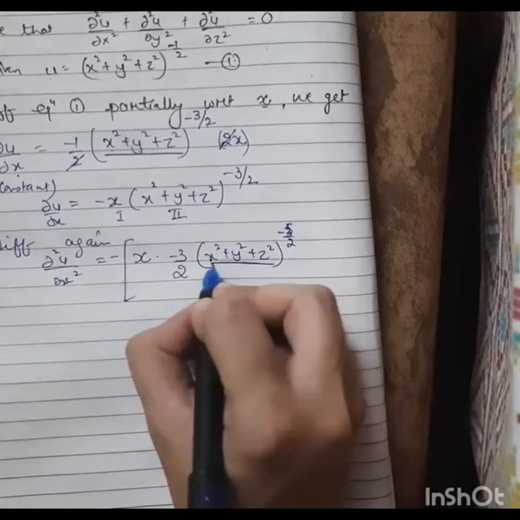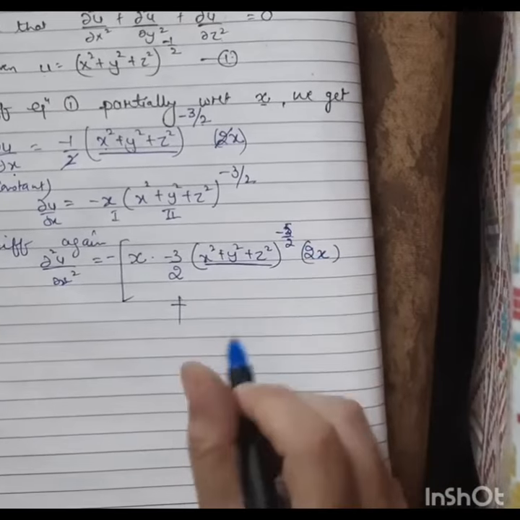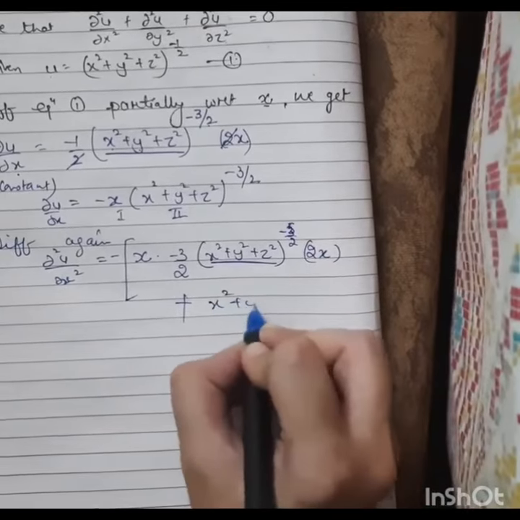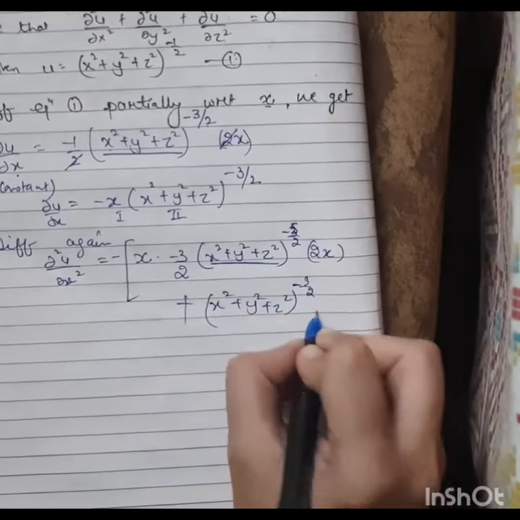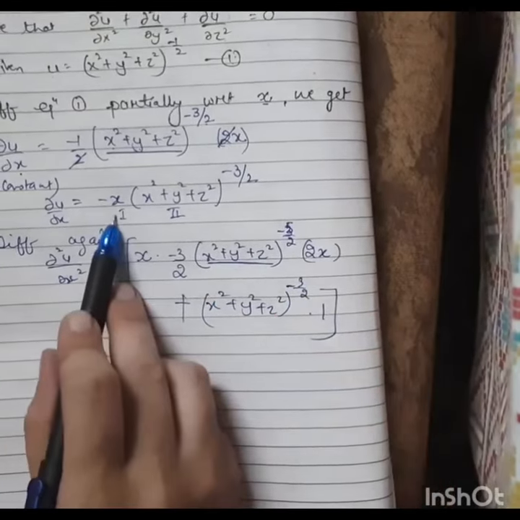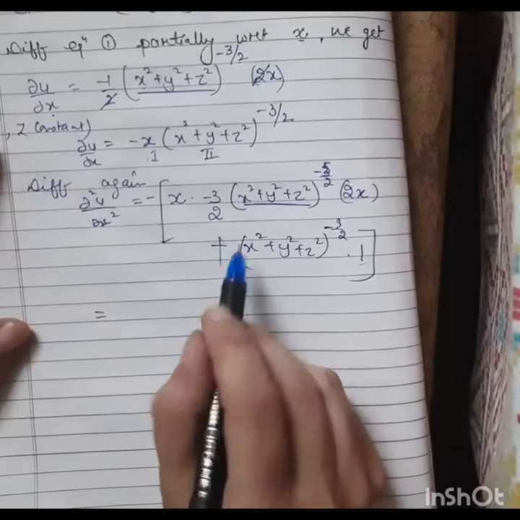Then again derivative of this angle x square, 2x, plus second term as it is, (x square plus y square plus z square) raised to power minus 3 by 2, derivative of first function, that is this x, which will be simply 1. Now we are going to simplify this equation.